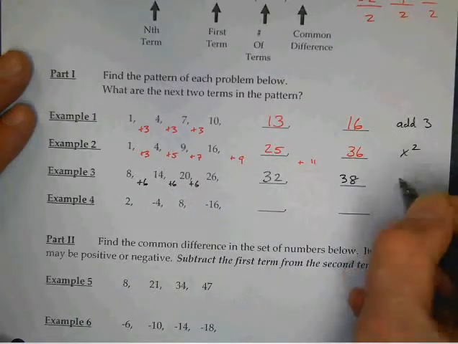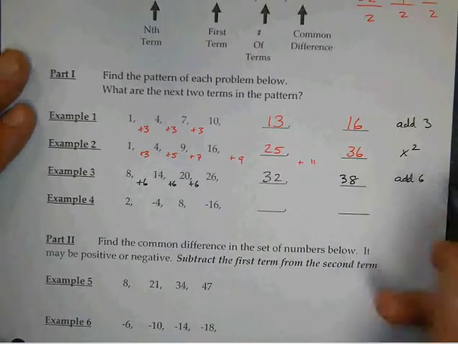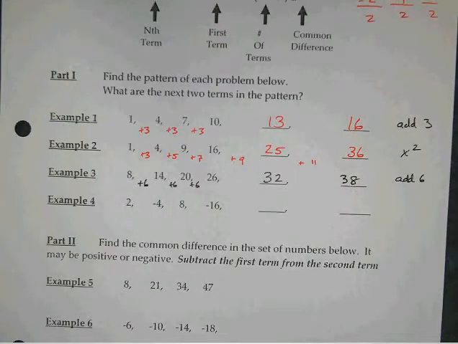So this is a combination. Once again, we're adding a consistent number, and so that is called an arithmetic sequence.